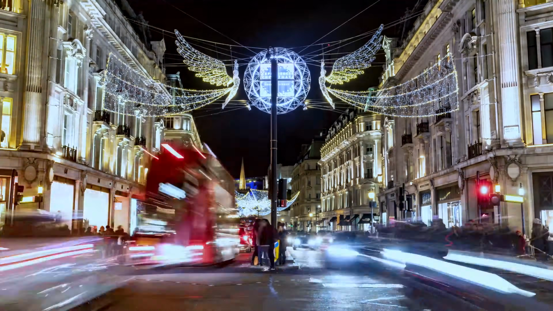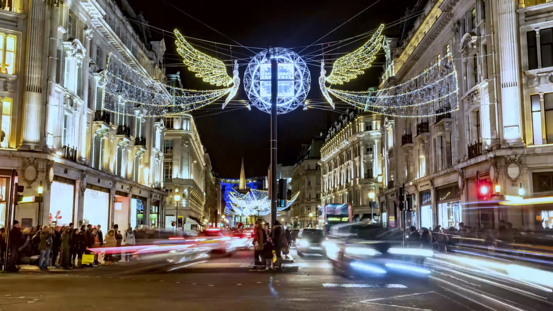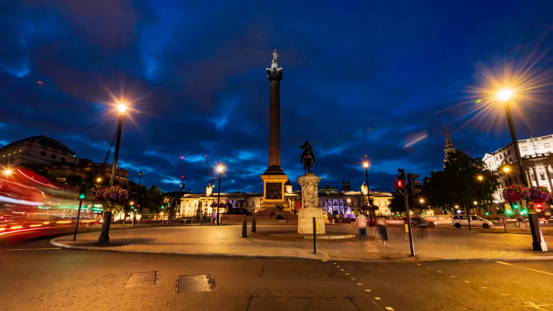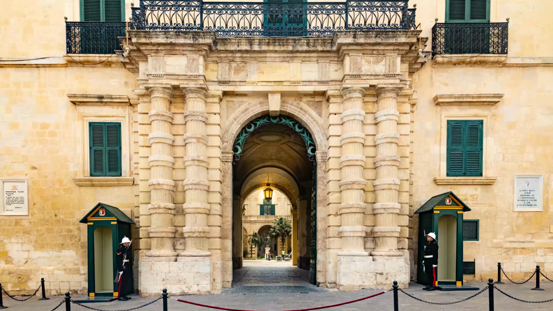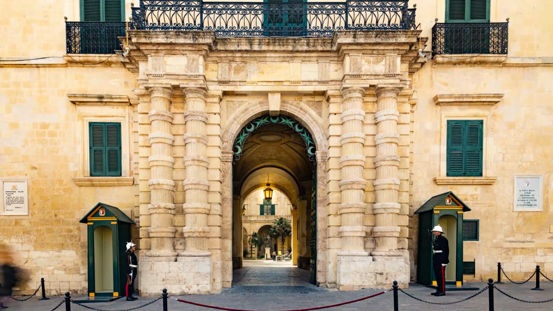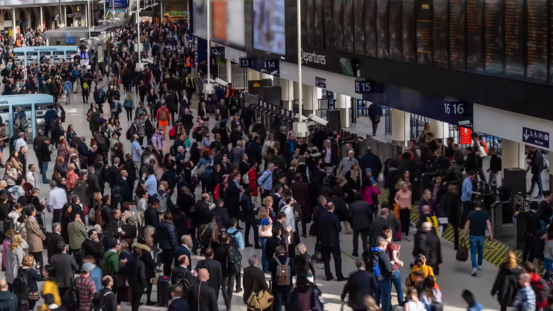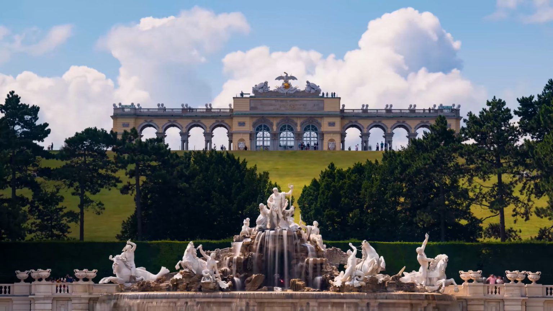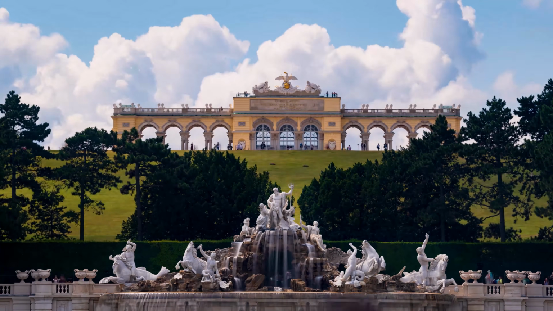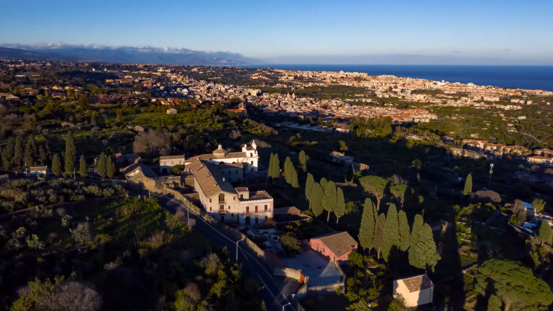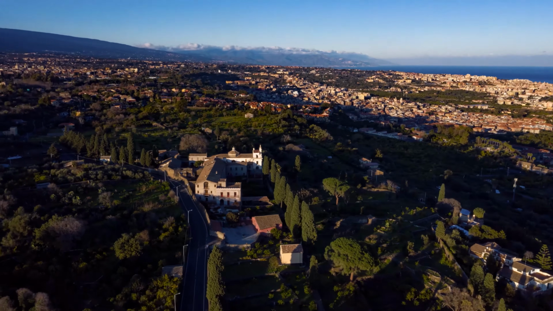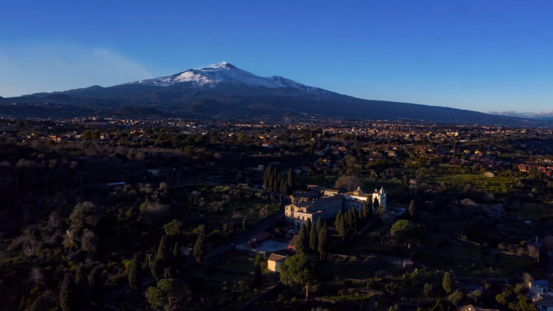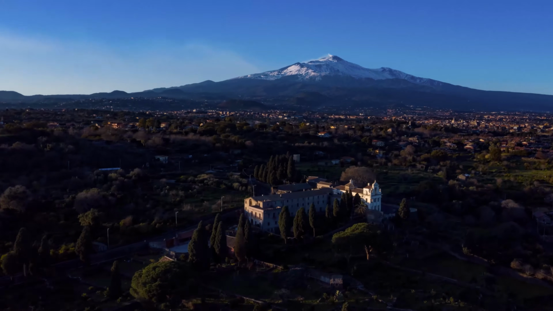Hyperlapse is one of the most spectacular techniques in photography and videography, but it is also one of the most technically demanding. Over the years, I've been shooting hundreds and hundreds of time-lapses with all sorts of ground-based cameras and drones. Drones are an ideal tool for hyperlapses as they can move around in a smooth path, like a huge slider in the sky.